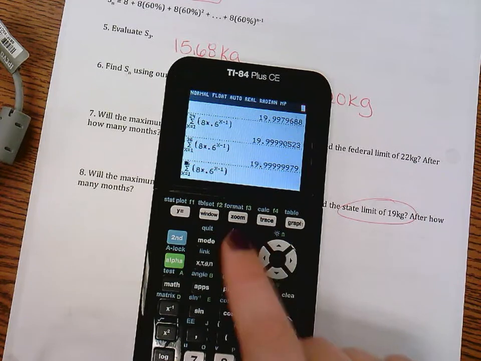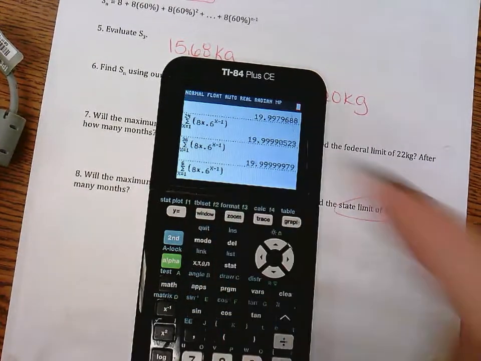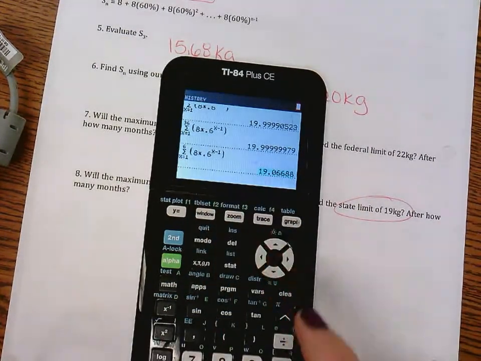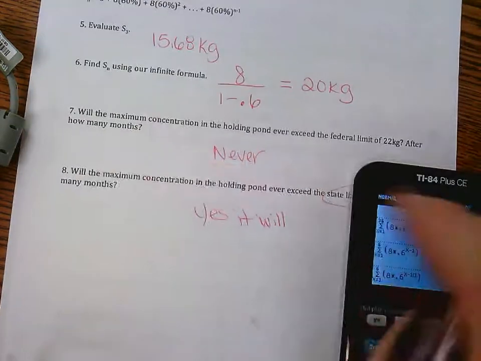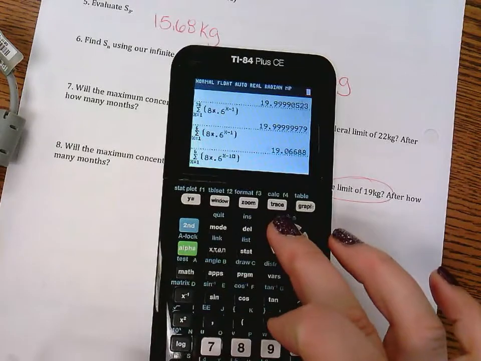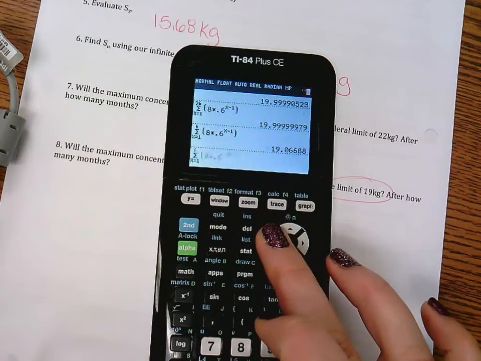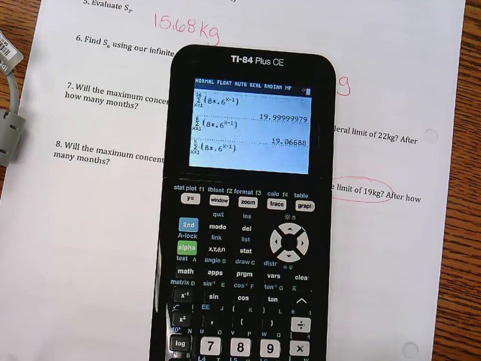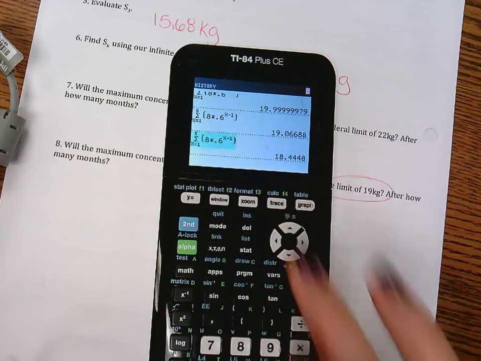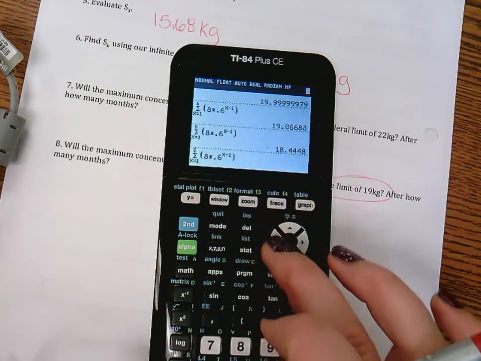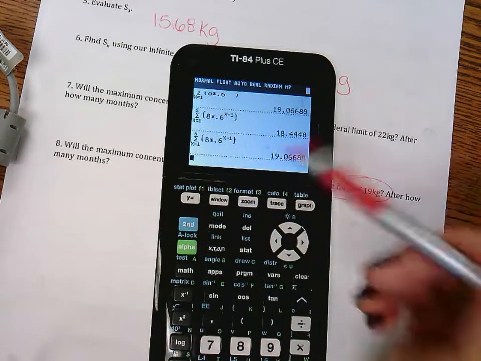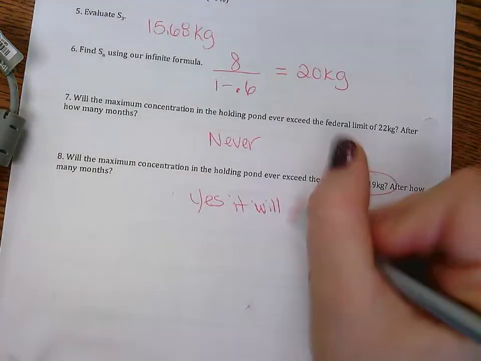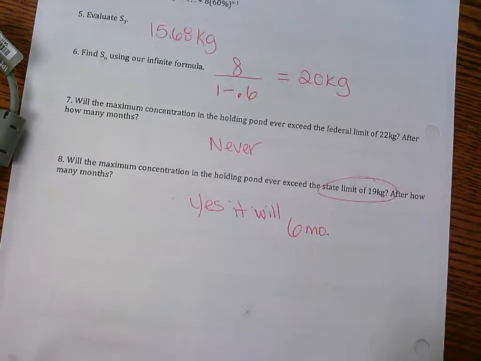All right, let's say 6 months. Oh, that was already over 19 right there. What was 3 months? 15. Jumps up pretty fast. How about 5 months? It's over 18. Okay. We want it to be over 19, right? So 5 months is too little. 6 months is too much. So 6 months. So that was guess and check.